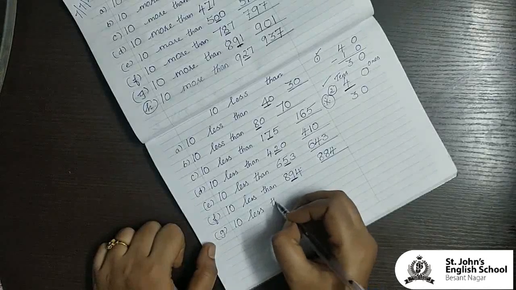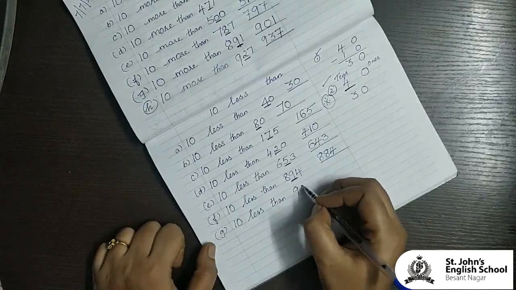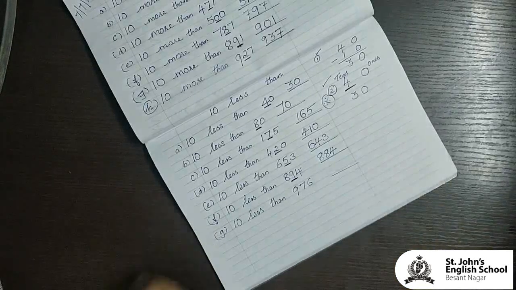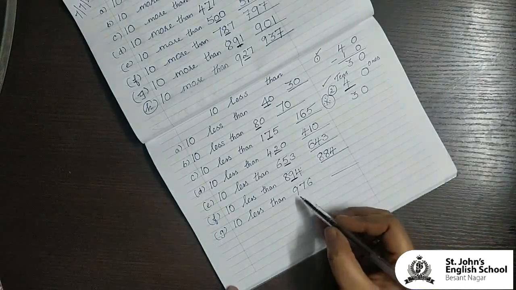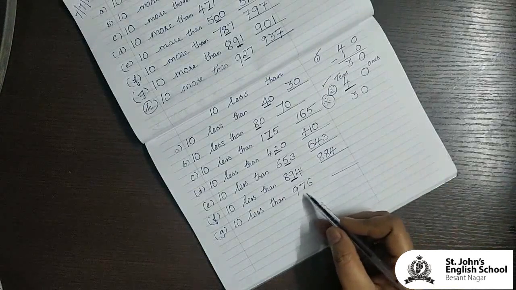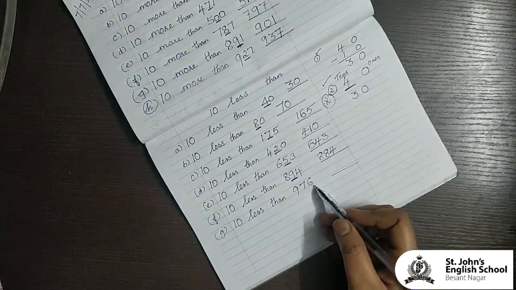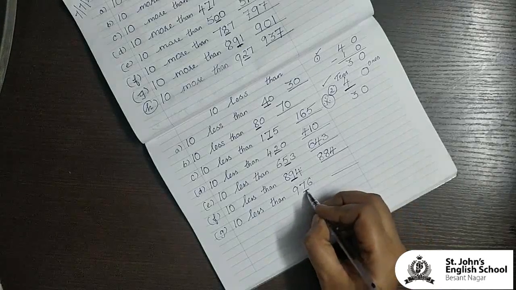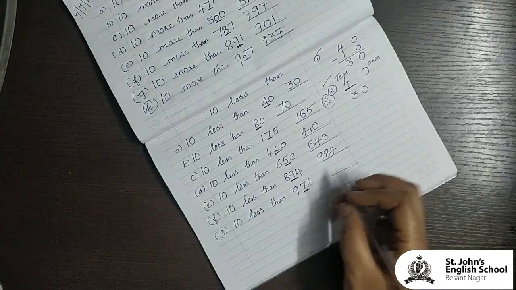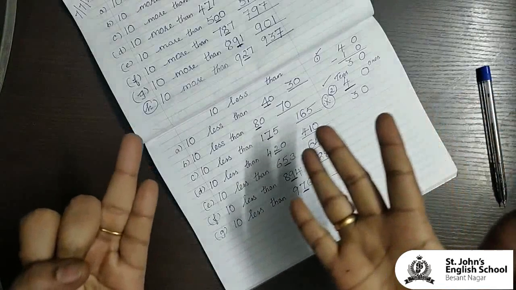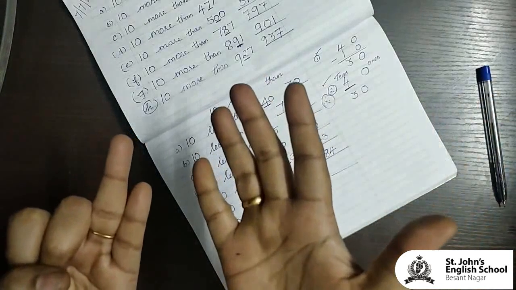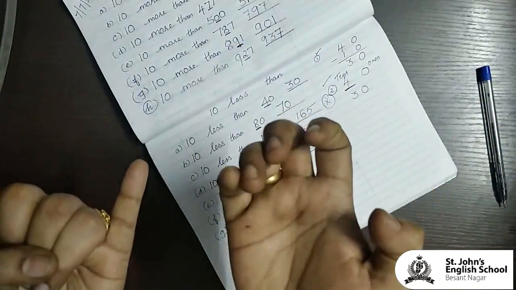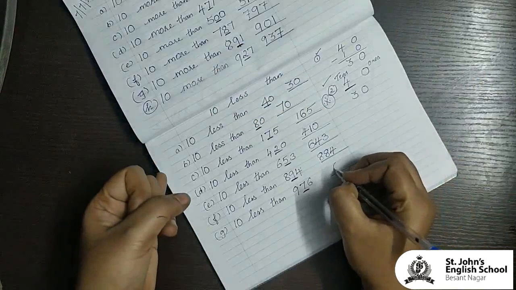10 less than. What number is this? Read this number. 976. So in the tens place value, what number do I have? Number 7. So I am going to underline that. So what you have to do? Out of 7, I am going to take away 1 number. So what is the balance? I have 1, 2, 3, 4, 5, 6. So I am going to write here 6.